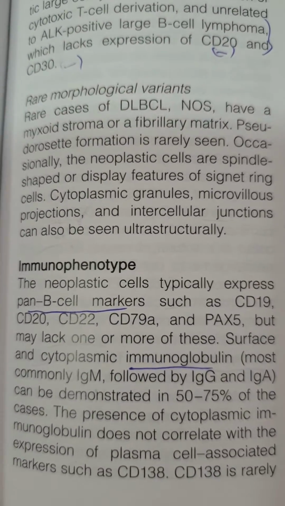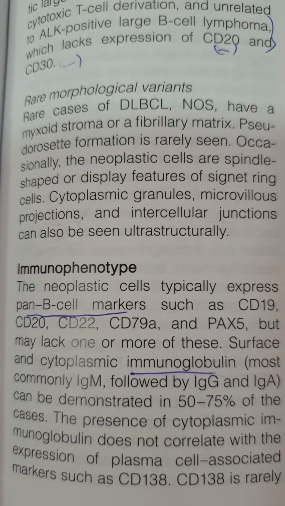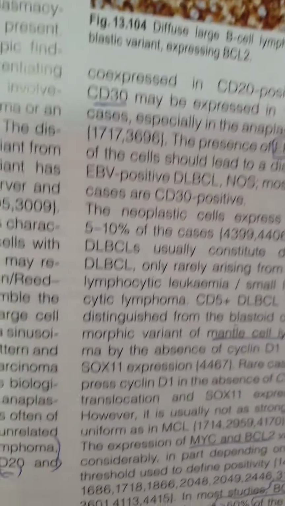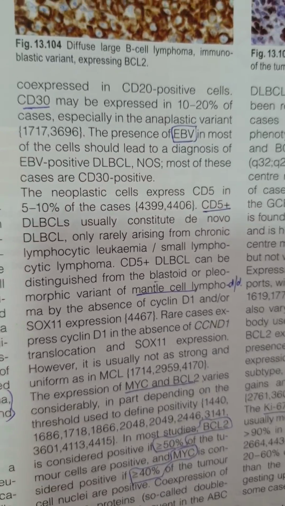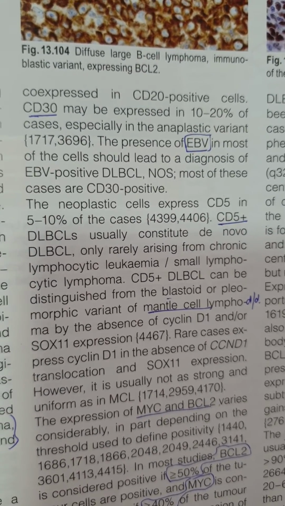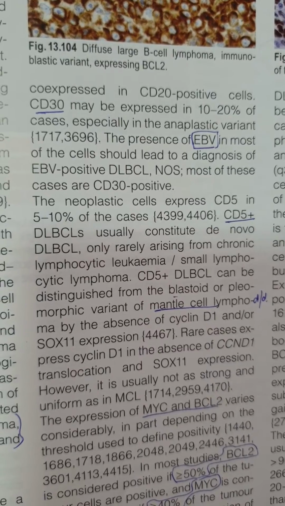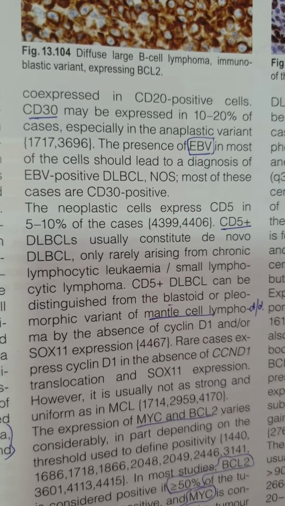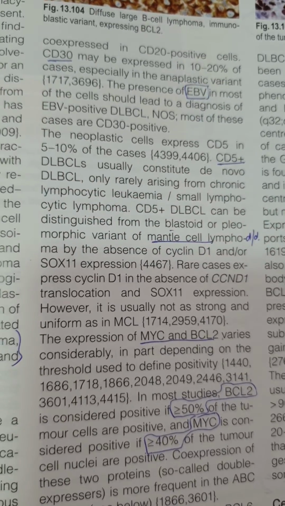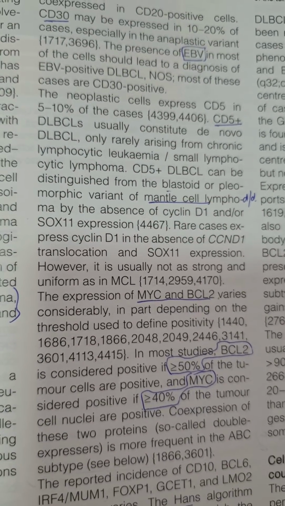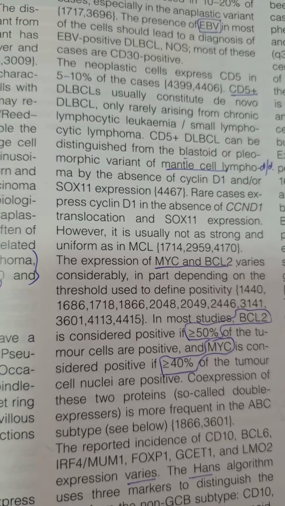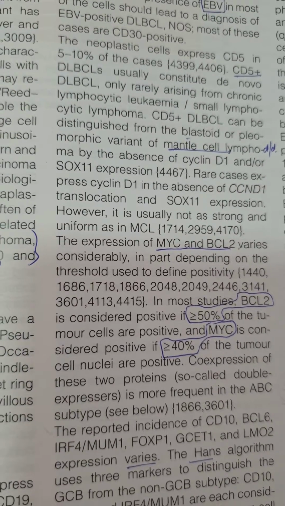Immunophenotype, it should be positive for pan B cell markers. CD30 may be present in 10 to 20% of cases. EBV positivity can be seen. CD5 can be positive in DLBCL. And MYC and BCL2. BCL2 should be more than 50% to call it positive, and MYC should be more than 40% to call it positive.